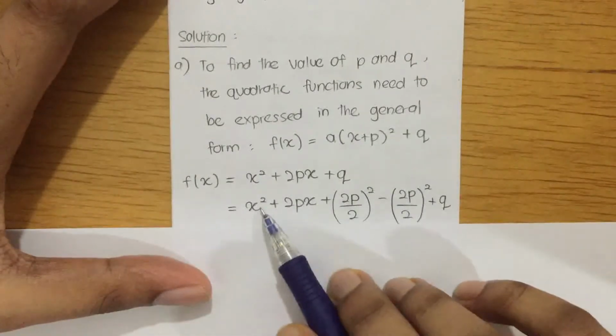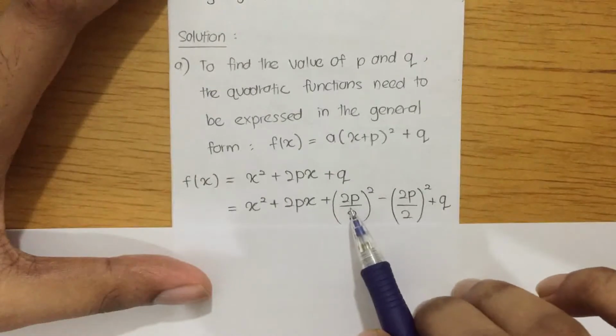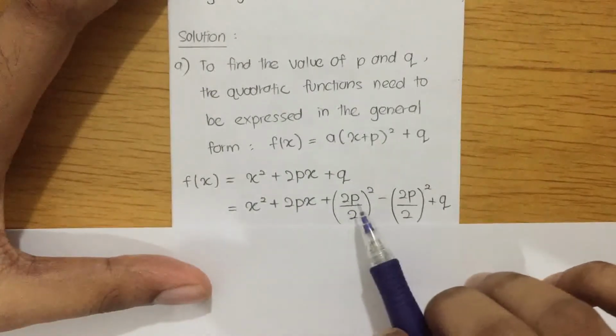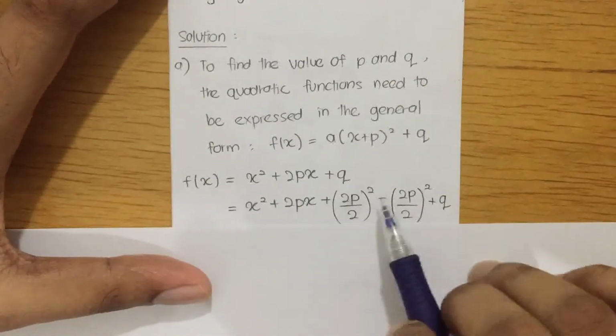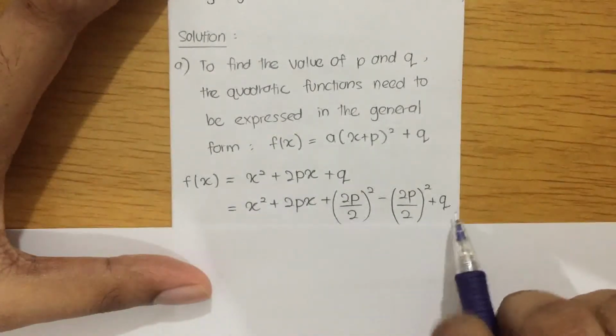So from here, x² + 2px + (2p/2)². So how do I get this 2p over here? So from the coefficient b, guys, please take note, and then you divide by 2 and you square it. So when you square it, you need to plus and minus at the same time, guys. So that's how the completing the square method works. Okay, and then you plus q.